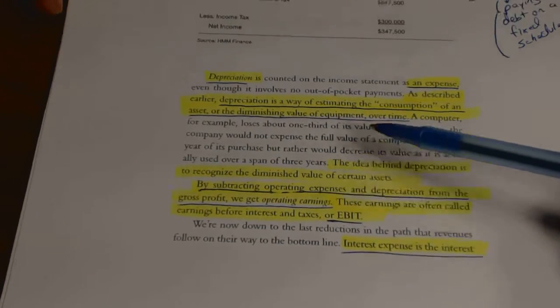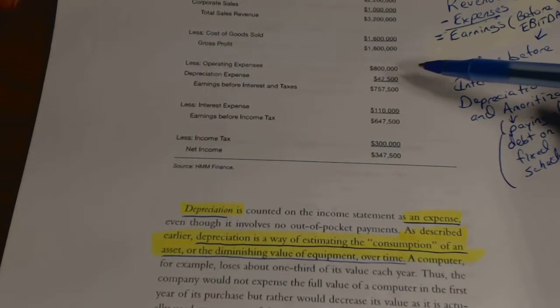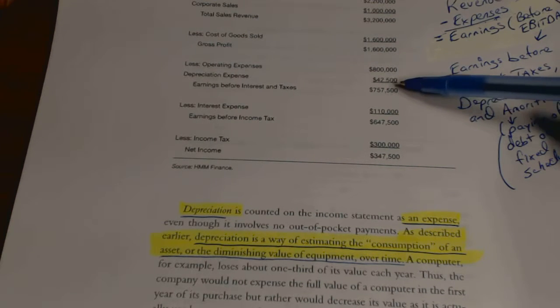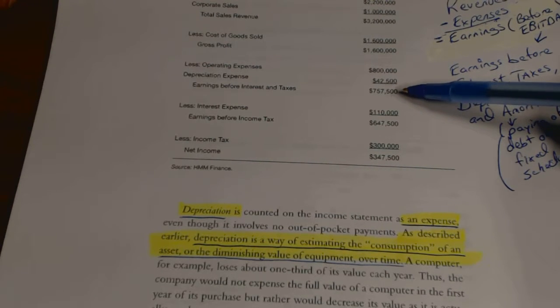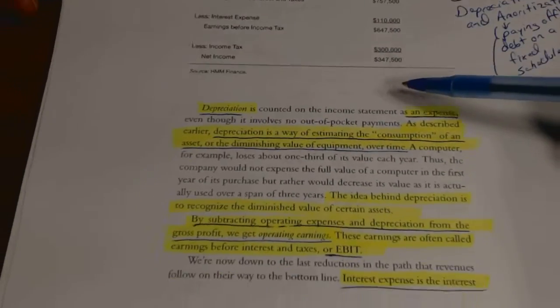So operating earnings is when they've subtracted depreciation. They subtract that up here, right? Yeah, depreciation. So this is earnings before interest and taxes, EBIT. That's what they call operating earnings also.